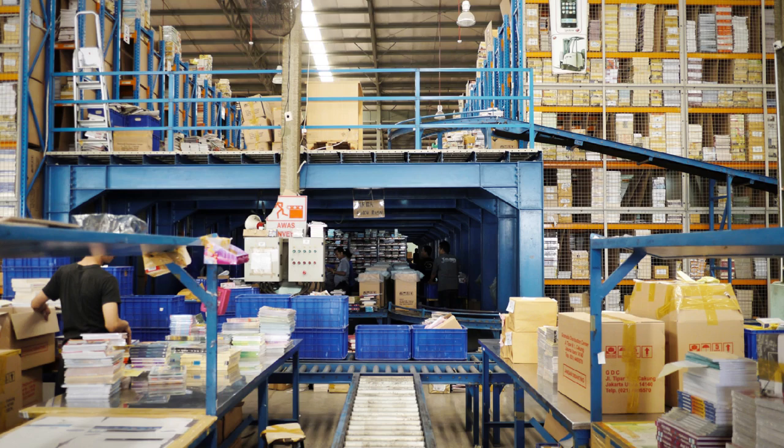A system that routes the orders for fulfillment to an appropriate warehouse will prevent your warehouses from receiving orders they cannot fill.